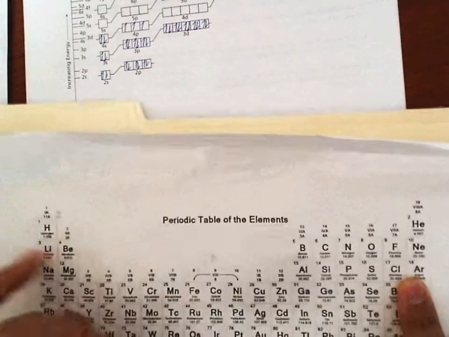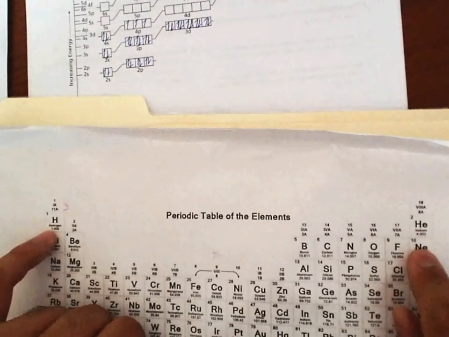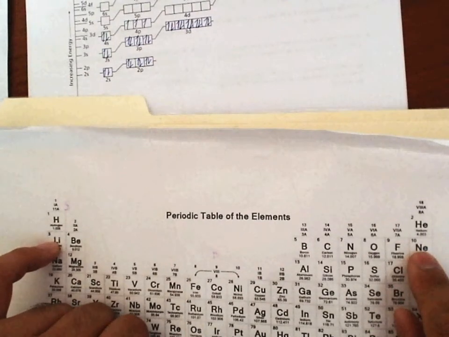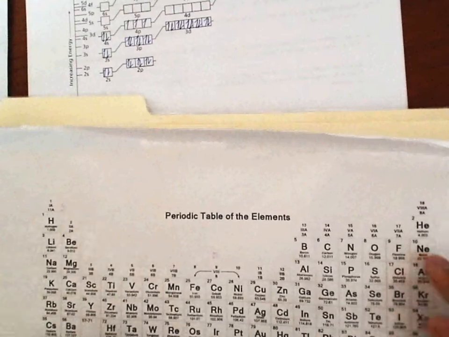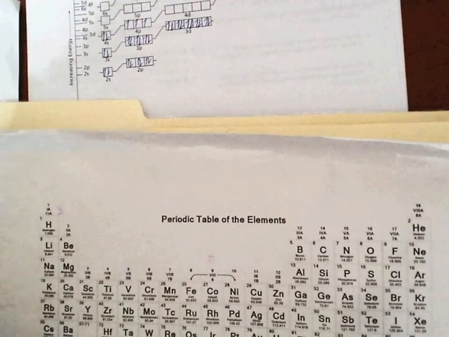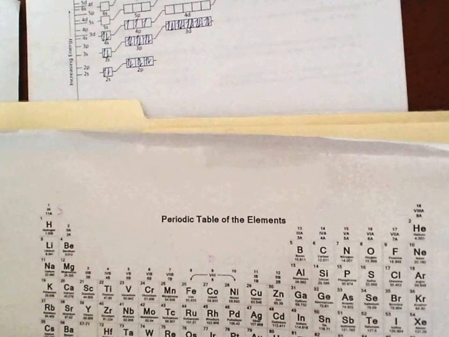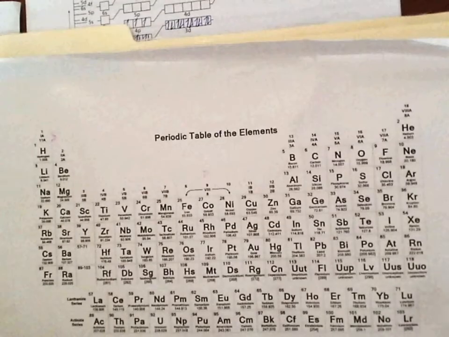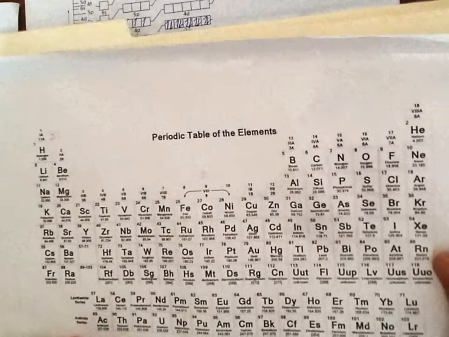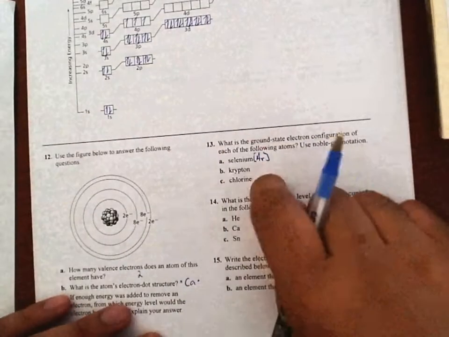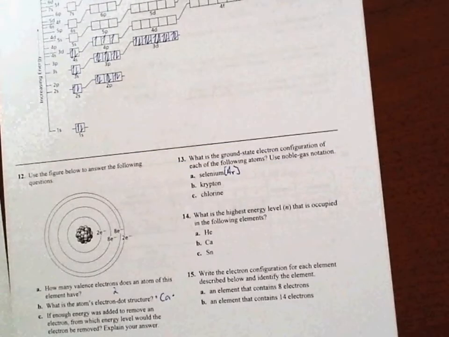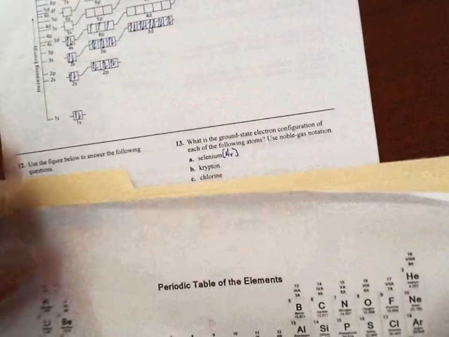So I don't have to put 1s2, 2s2, 2p6, 3s2, 3p6. Did I say 3p6 twice? I don't know. Alright, I'm just going to put arsenic is there. Argon is there. Wow. I'm thinking about the last problem. So Ar for argon, not arsenic. And then I'm just going to complete the table to selenium. Can you tell I'm doing these last minute?